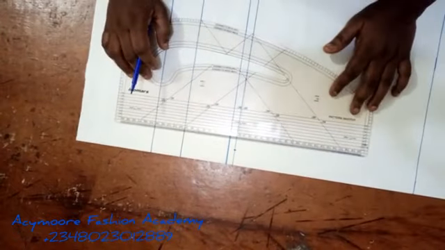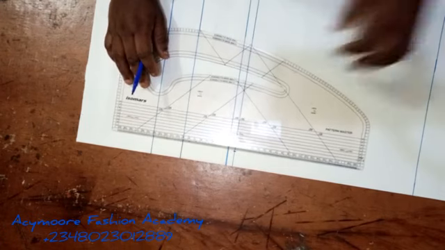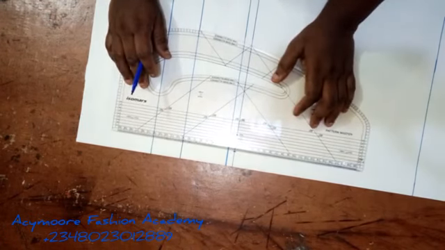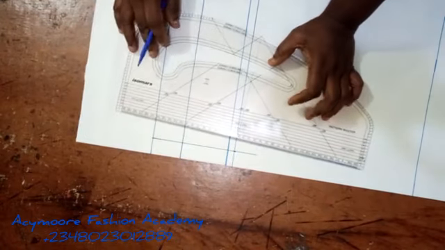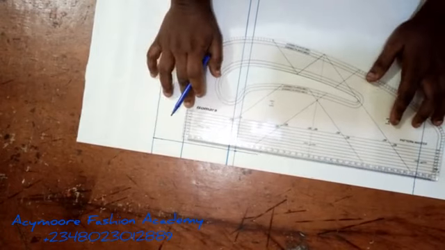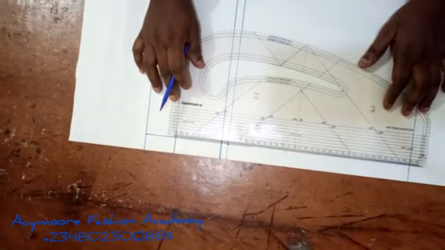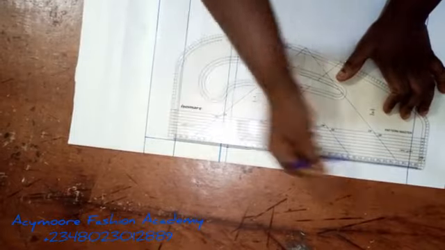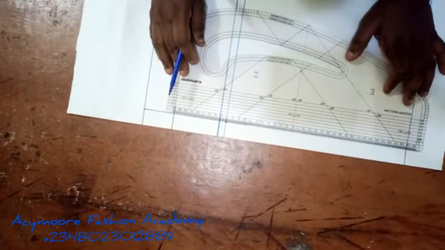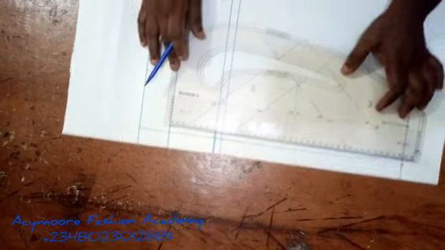And then I draw the line, pick my pattern master, place it at the center, ensure it's well placed to draw my straight line, and I come like that. That's my zip allowance.